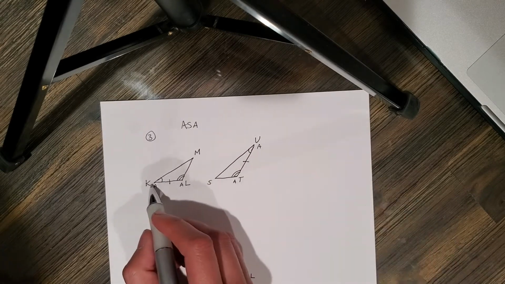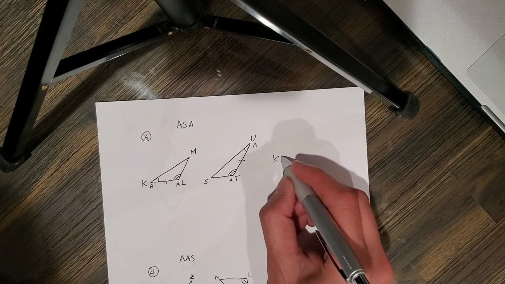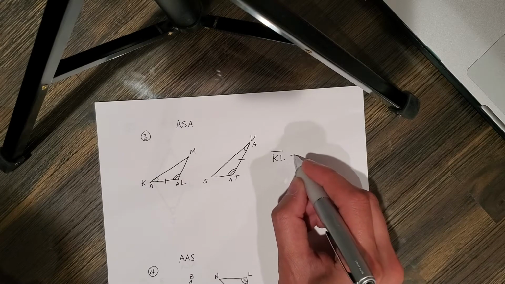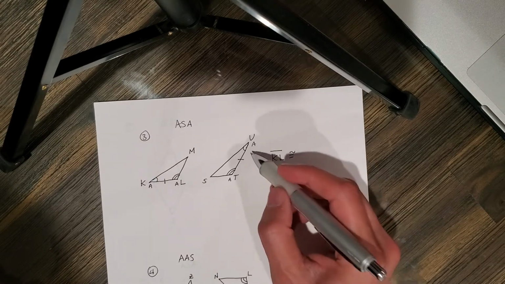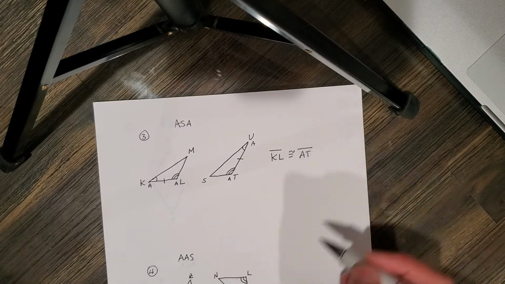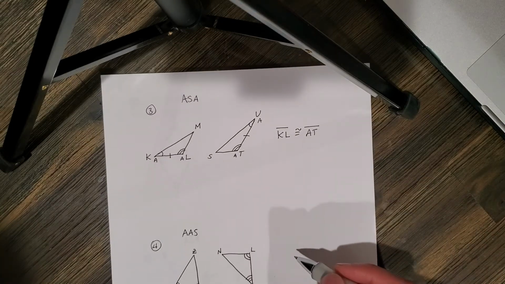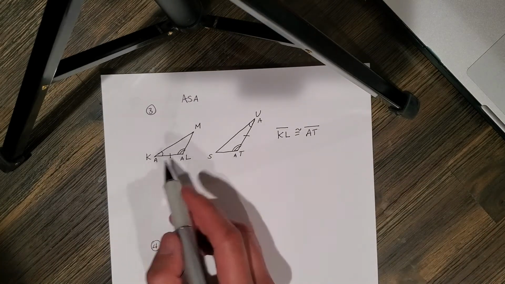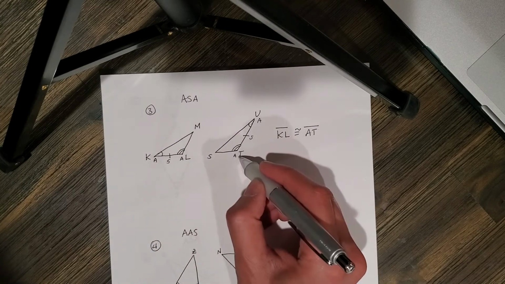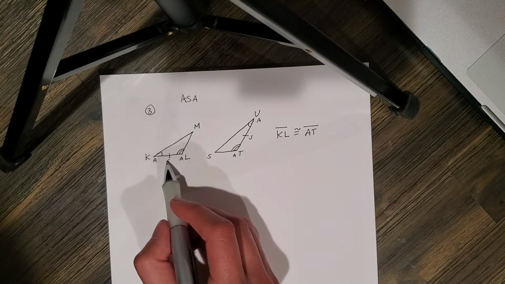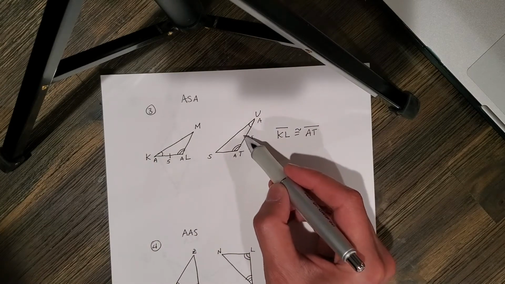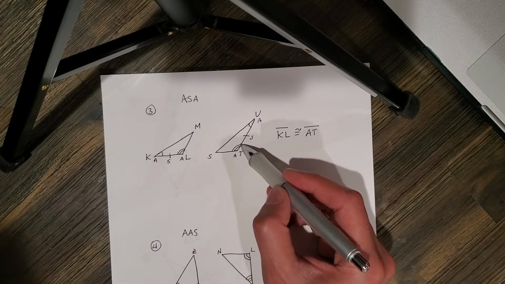So notice here, this is going to be KL. I need to put the line segment bar above it. Has to be congruent to AT. Just like that. Okay? And so now I'll have angle, side, angle, angle, side, angle. Notice how I'm going from single, side, double. Single arc, tick mark, double arc.